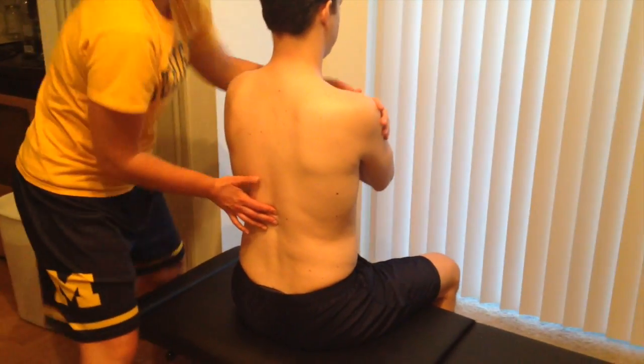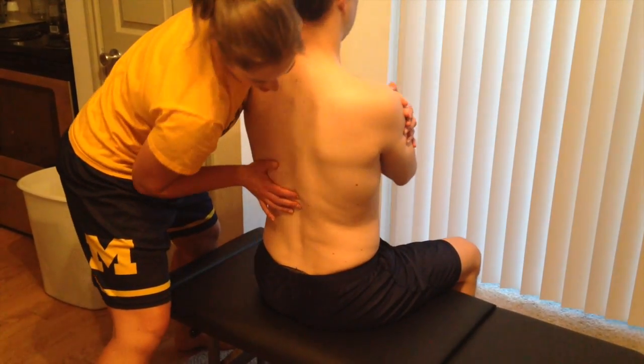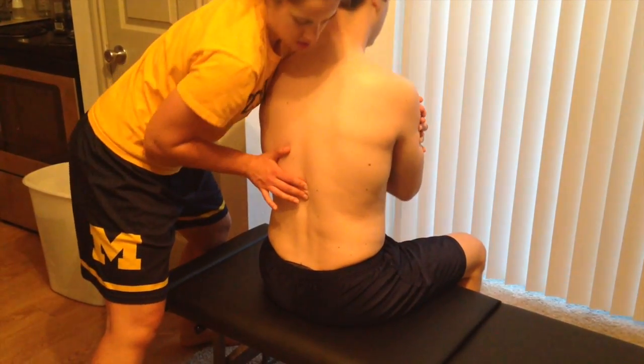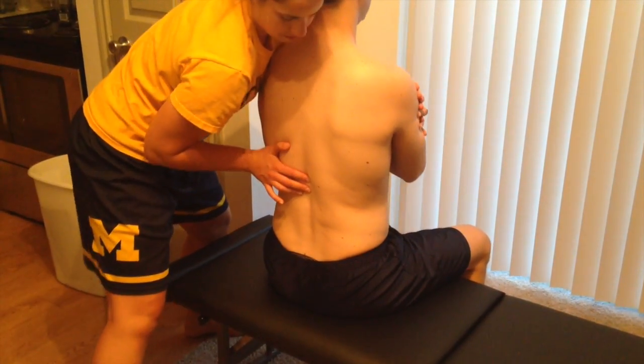Okay, Chris, can you cross your arms over your chest? Okay, and I'm going to have you bend forward, and back, forward, and back. Okay.